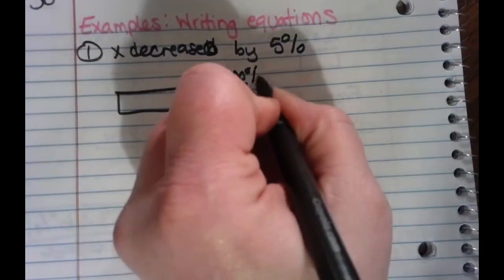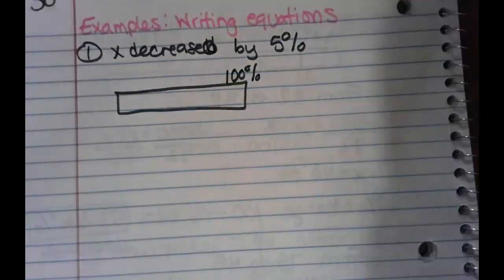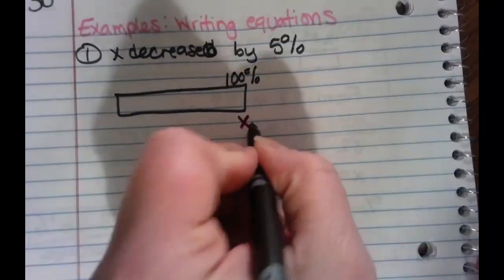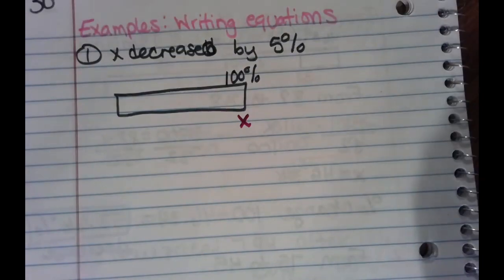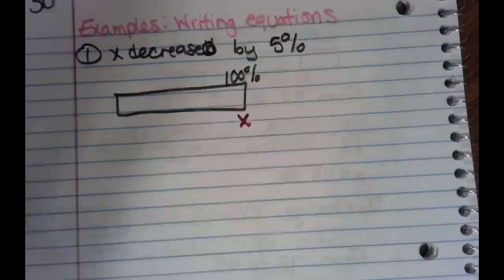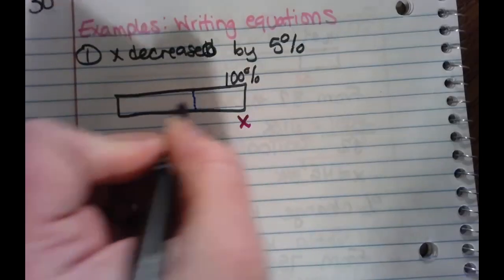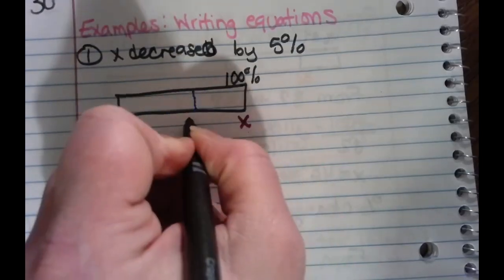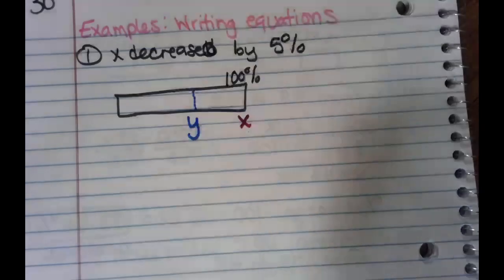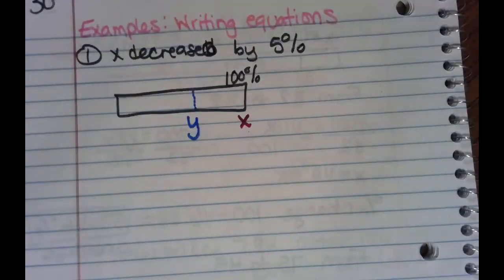We always start at 100, and we always start with x, and we end with y. So x is always our starting, and y is always our ending. This is a decrease, so I'm going to draw it as a decrease. We started at x and we end with y, because in this case, they didn't actually give us any numbers to calculate. All they did is say, write an equation that you could use for any number, right?